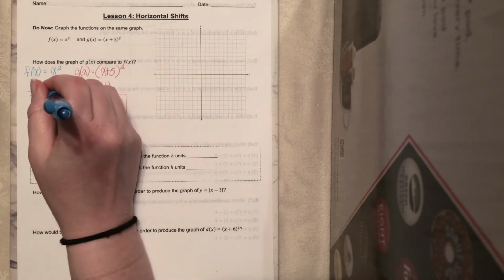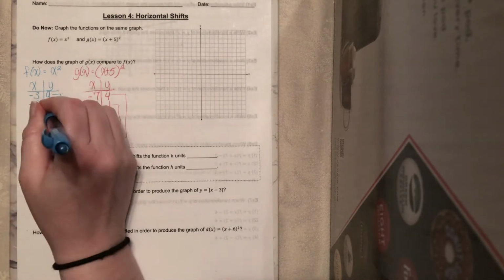All right, we're always looking for that balance, right? 4, 4, 1, 1, 0 is in the middle. Same thing with my f of x function: 9, 9, 4, 4, 1, 1, 0 is in the middle. And now I'm going to go ahead and plot both of those on my graph over here, because it says I want to graph both of them on the same graph.